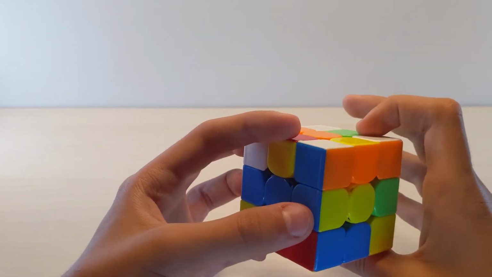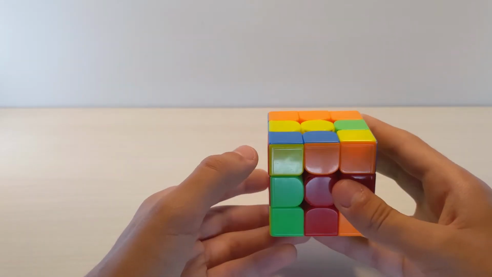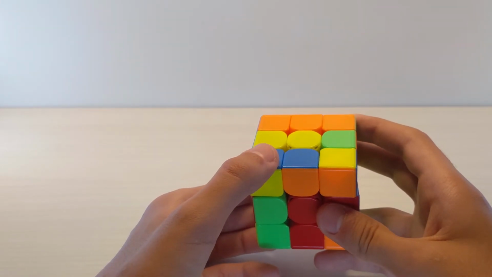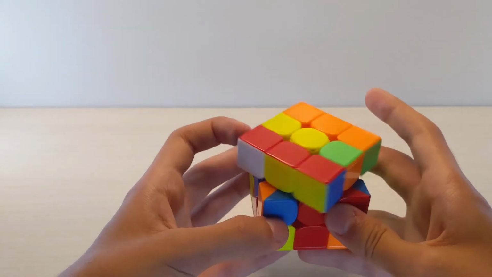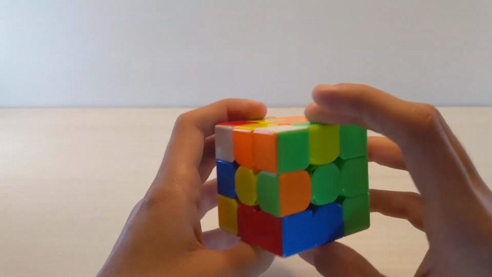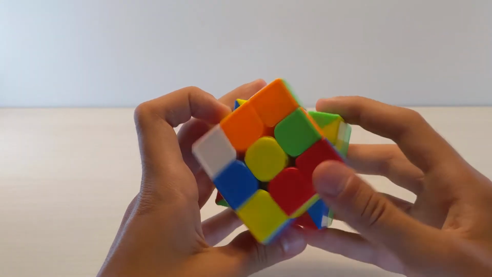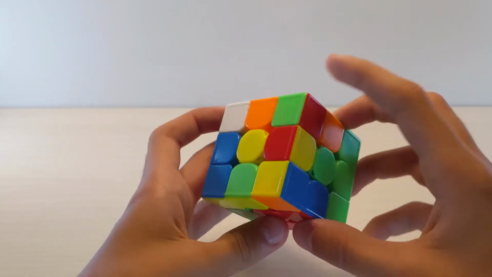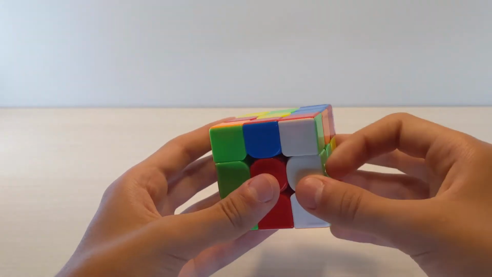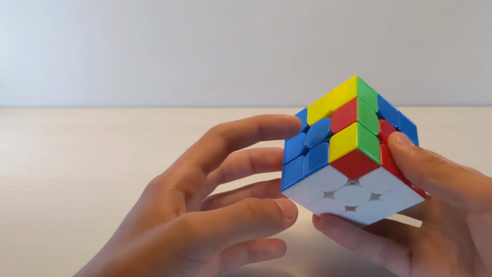this corner, because it's already in the correct slot. It could be put in like that, like this. U, L, U prime, L prime. Now it's solved. Same as this one. And then for this last one, R, U, R prime. Okay, now onto the edges.